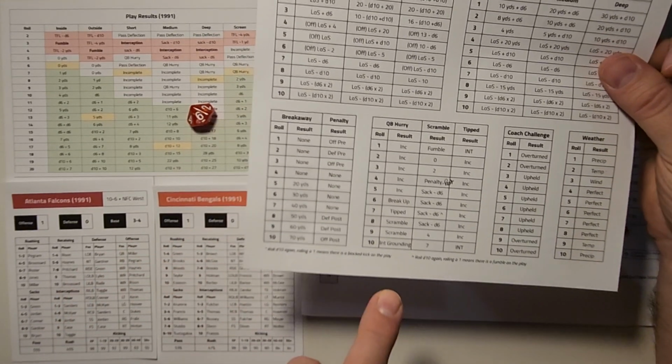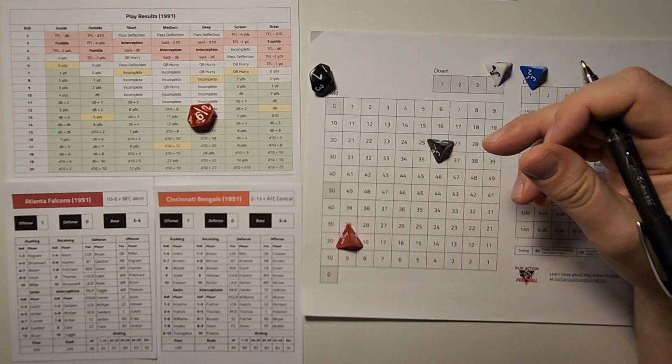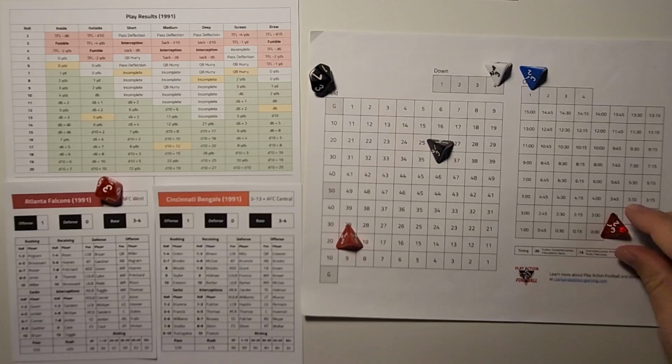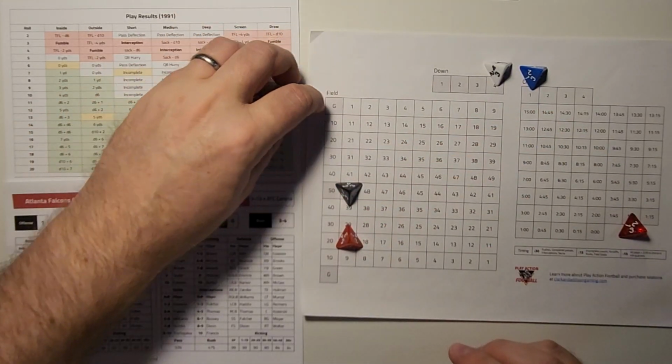So 10 yards, the caret says roll a d10 again. Rolling a 1 means there's a fumble on the play. It's a 3, there's no fumble on the play. That's a 10-yard return on the punt. So the Bengals will take over 1st and 10 at their own 29.